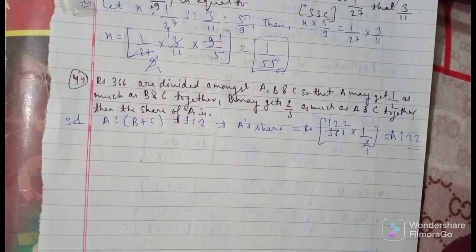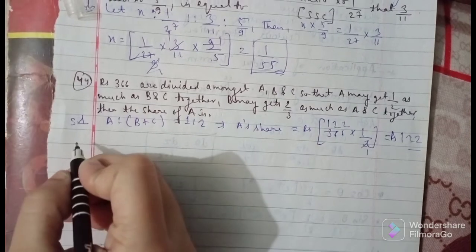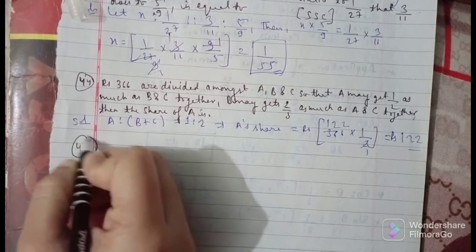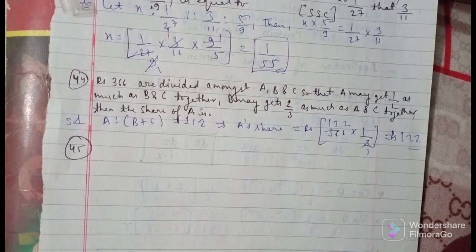Let's go for the next question, and that is what we'll have to find out here. And that is the 45th question of the session. The question is, a sum of rupees 1300 is divided amongst P, Q, R and S such that P's share upon Q's share equals to Q's share upon R's share and R's share upon S's share equals to 2 by 3.